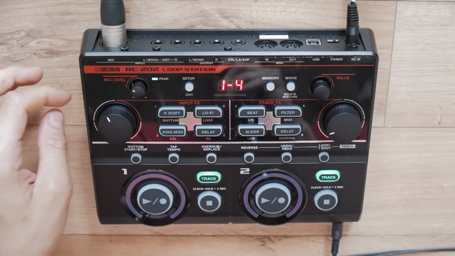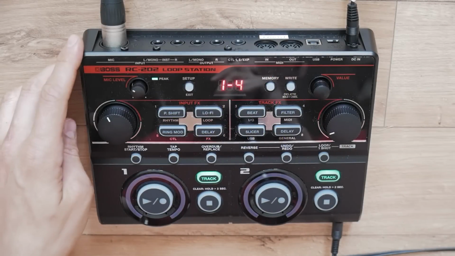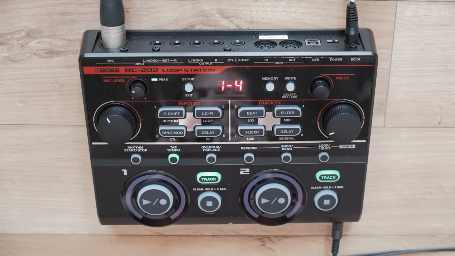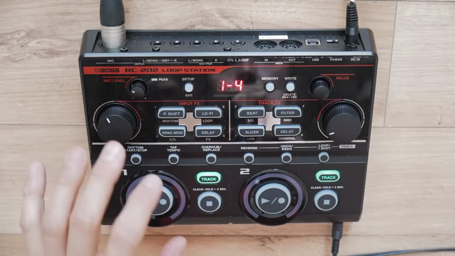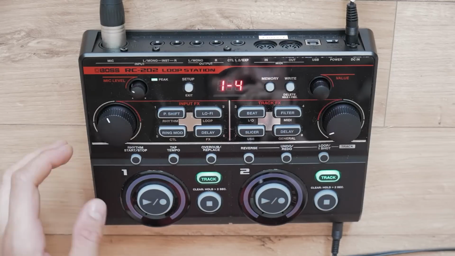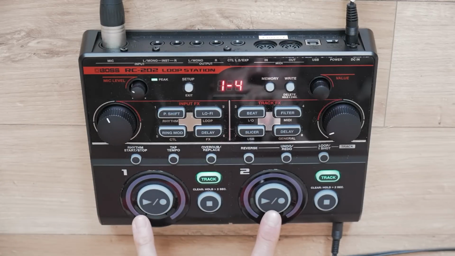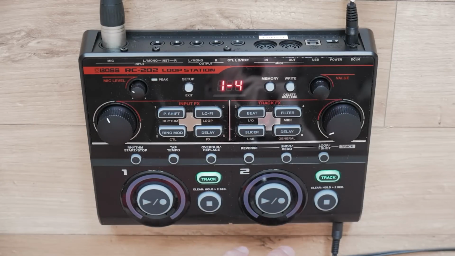So this is the latest release from Boss Roland and the latest in the line of loopers. At first I thought this was a kind of younger brother of the RC-505 looper with only 2 tracks instead of 5, but later I realized that it's a slightly different approach towards making music. So let me tell you about these possibilities.